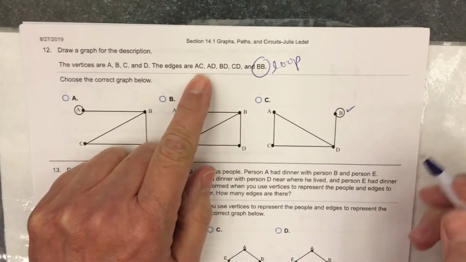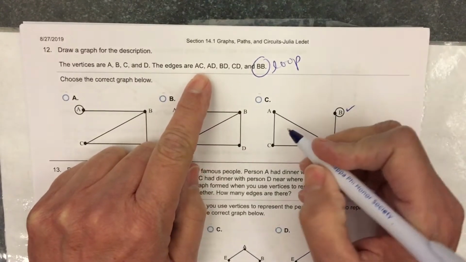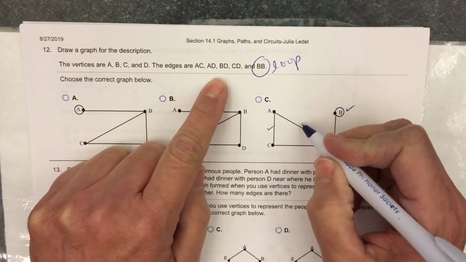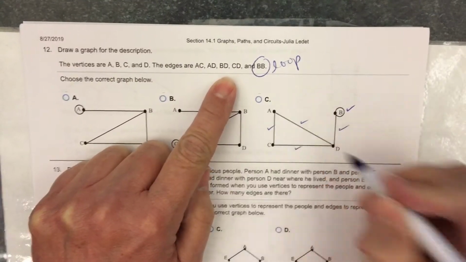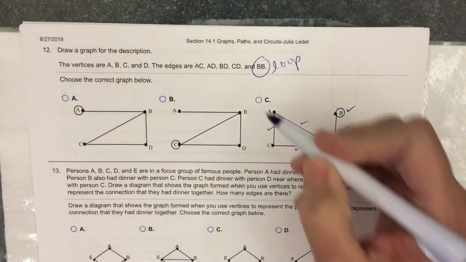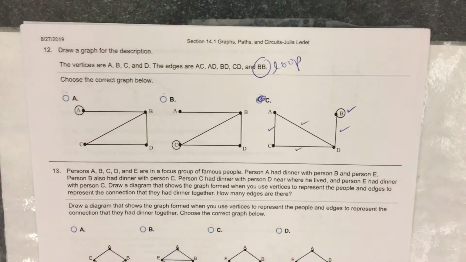Okay, I have the loop. I'll put a little check mark. AC, AD, BD, and CD. There it is, the third choice.